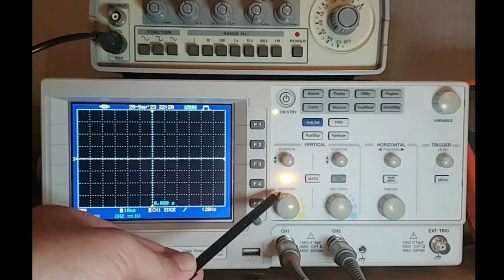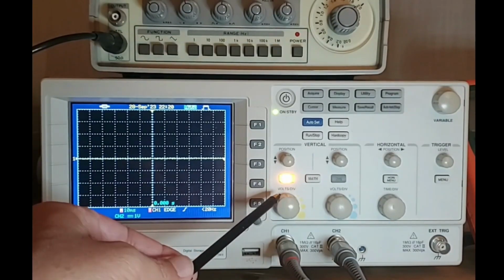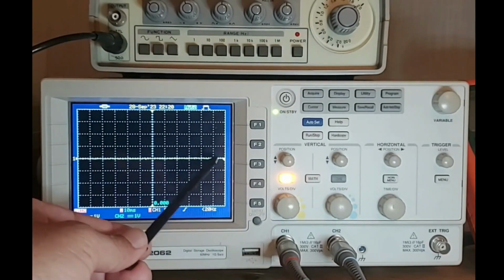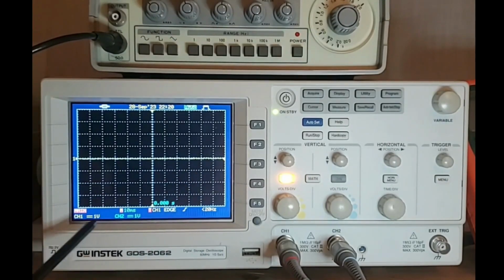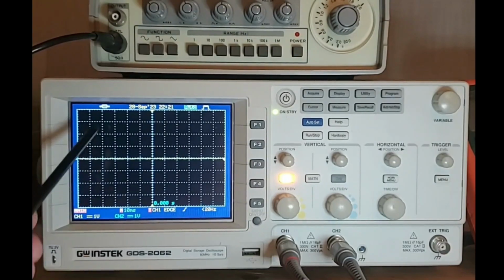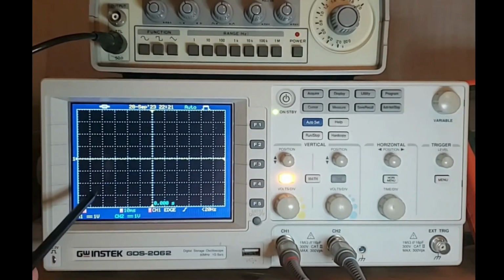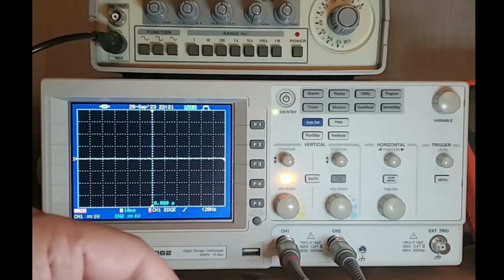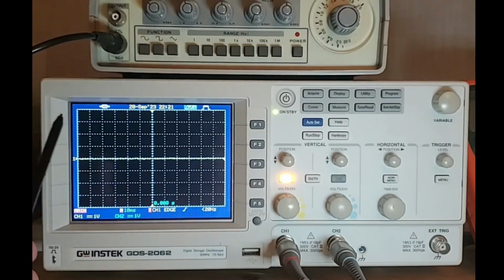The knob over here, which says volts per division, controls the voltage per division. For example, currently I have channel 1 at 1 volt per division. This means that each division represents 1 volt, and because I have 8 divisions, from the bottom of the screen to the top, I can show 8 volts between the two points of the probe.